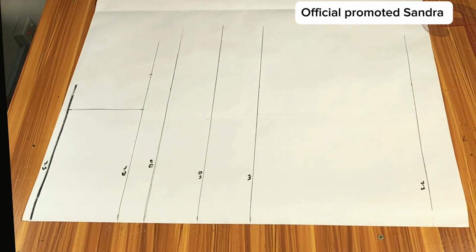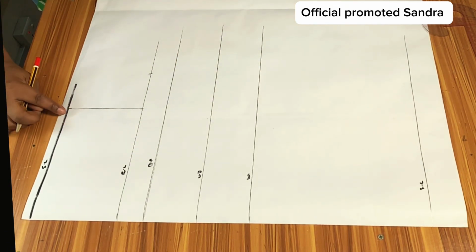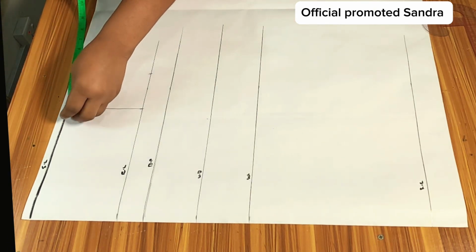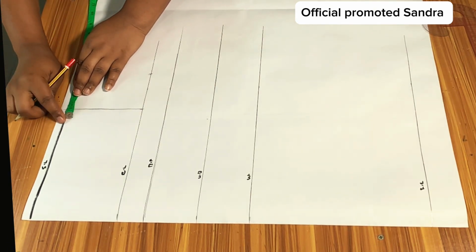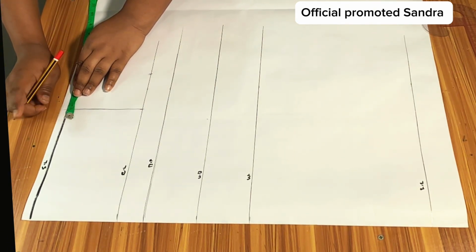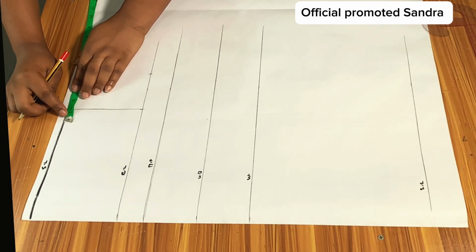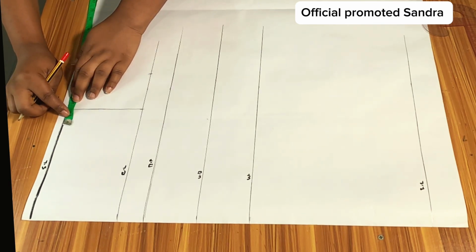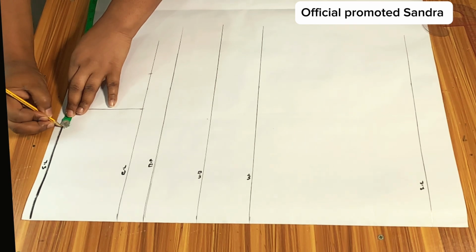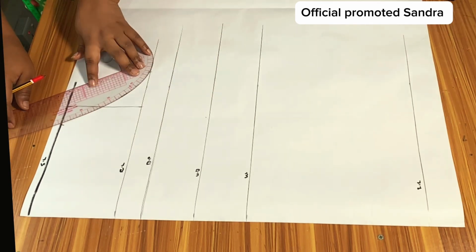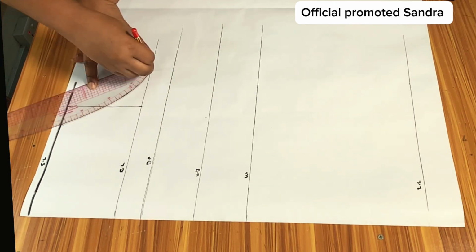I will mark it. Then I'm going to place my tape on this armhole line I marked. I will mark 1.5 inches inward. This is an off-shoulder dress, so go ahead and mark either 1 inch or 1.5 inches inward from that armhole line. So for me, I marked 1.5 inches. I'm going to use my French curve to connect the armhole like this.